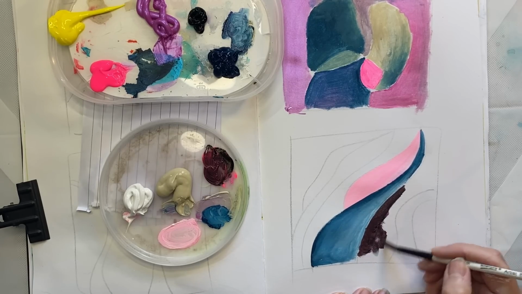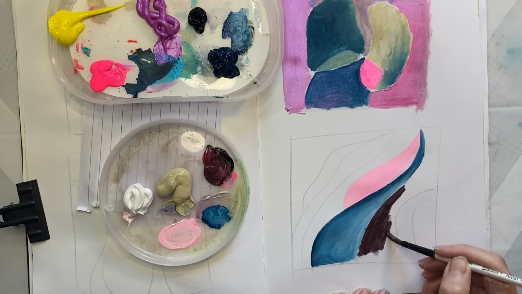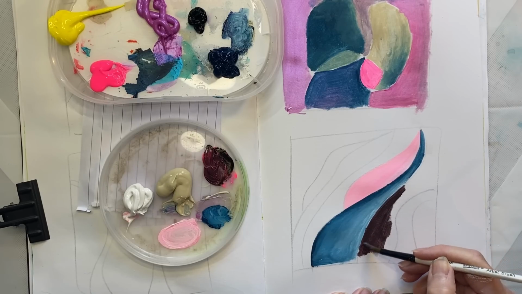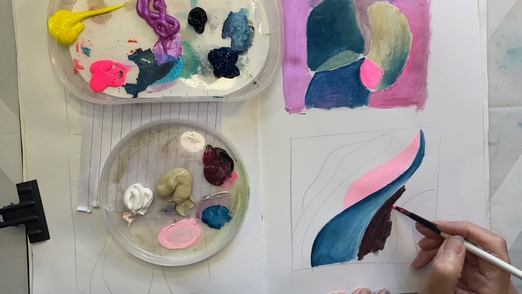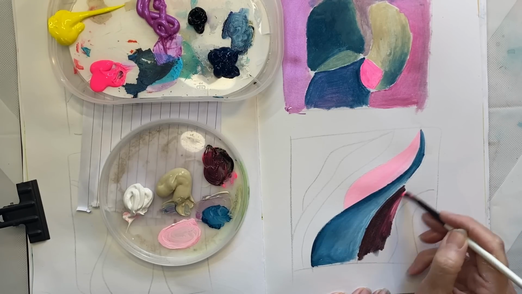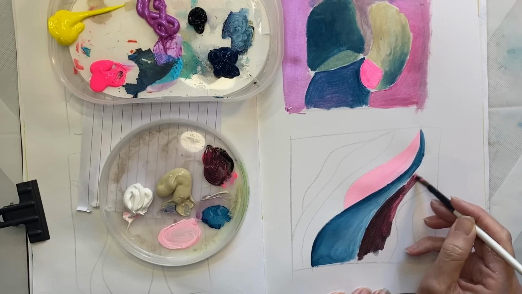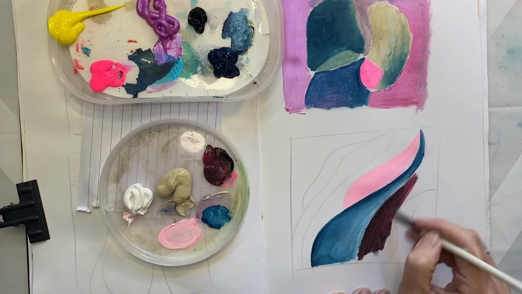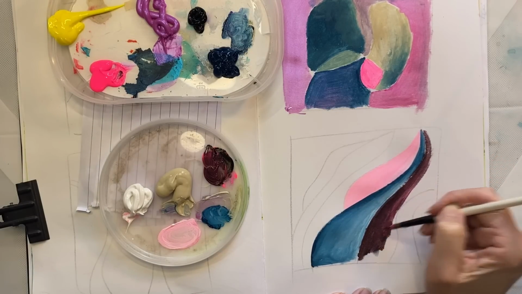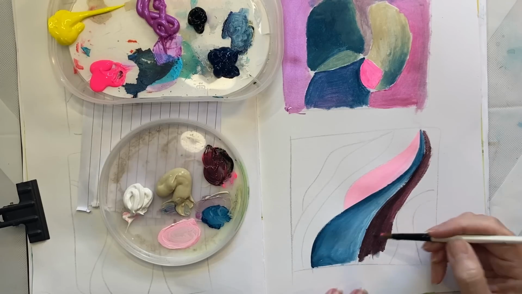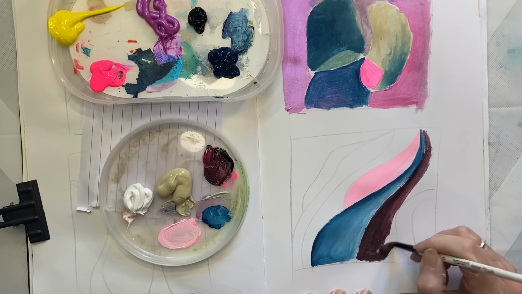Again, a little bit too much water on that brush, but again, I really like this colour. And then you can add a bit more pink to it as you build up on this bit. And I like these tones.